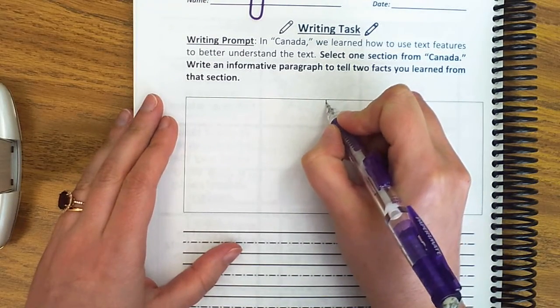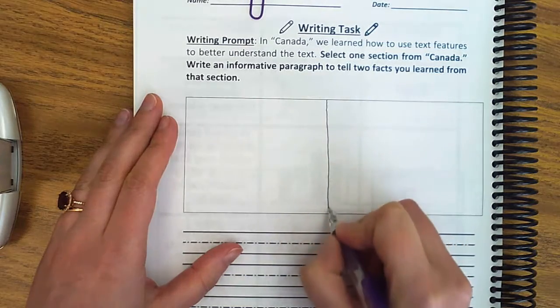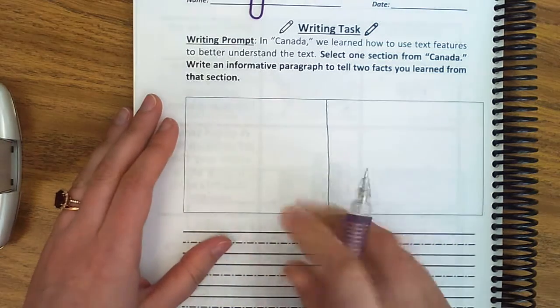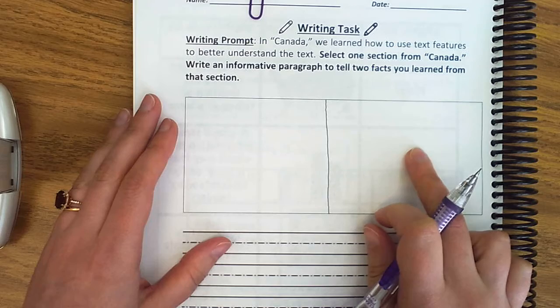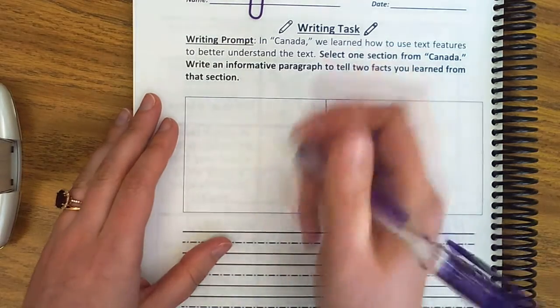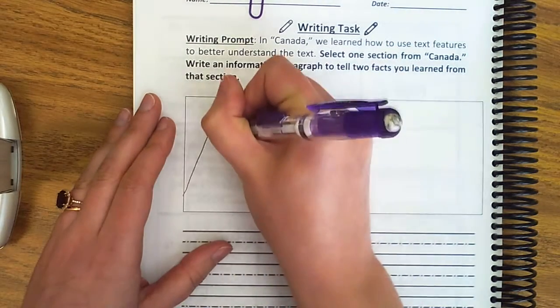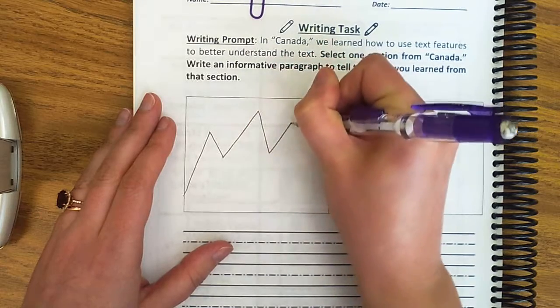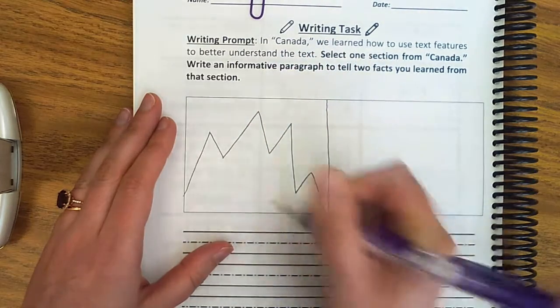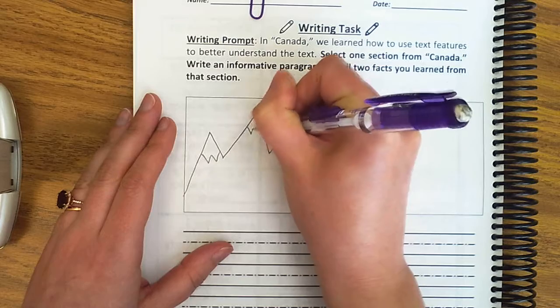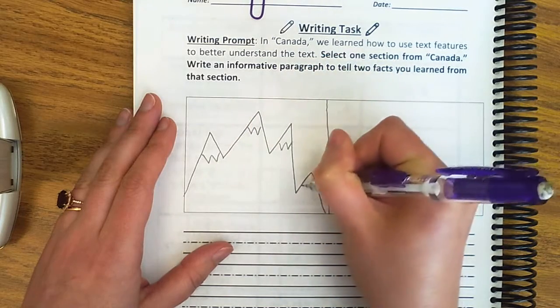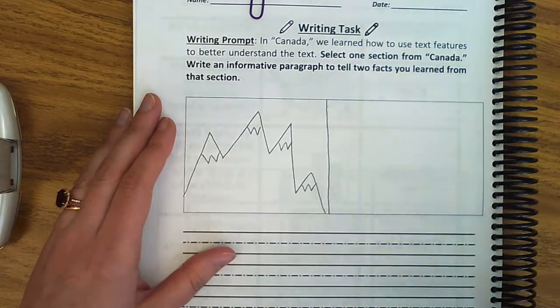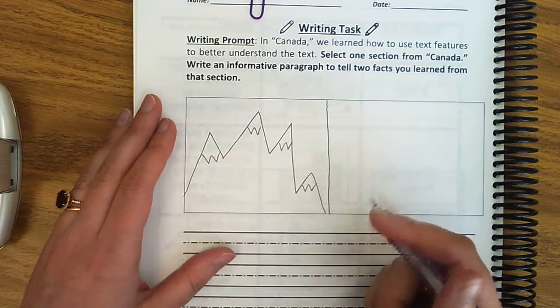So I want to show that Canada has different landforms. I think I'm going to separate my teaching picture box into two, and I'm going to show the mountain on one side and the plains on the other. So let's see, mountains I know come up to a peak. Here's some mountains. And I know that Canada also gets pretty cold, so these mountains are going to have some snow on the top. And I can go back and color this in realistically later.